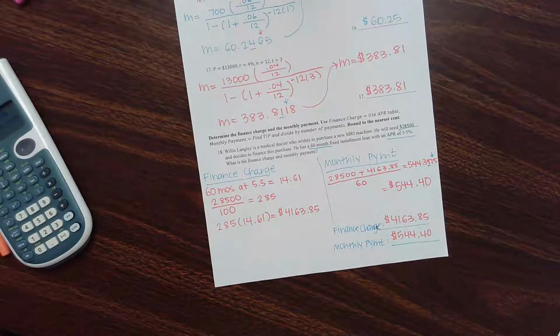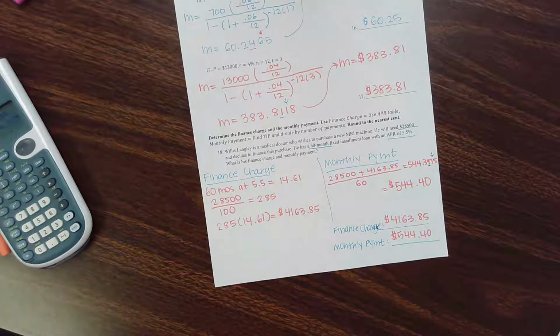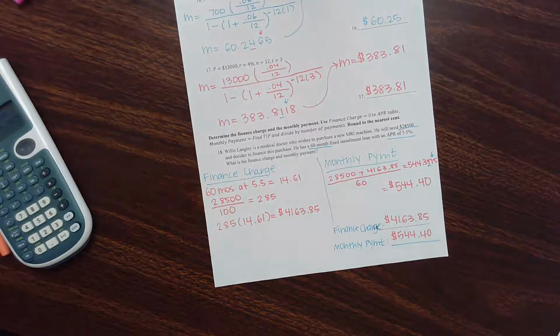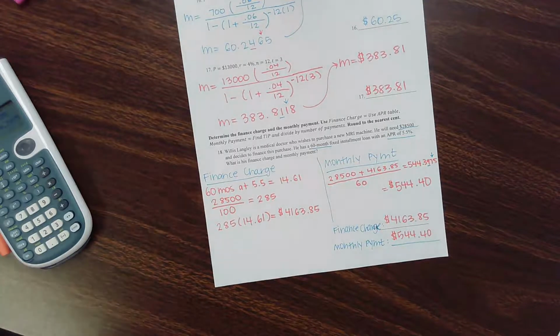19, 20, 21. 1, 2, 3, 4, 5, 6. We have 6 problems left. I think I'm gonna actually stop here so I can run to the bathroom. We could take a little 10-minute break, and then whenever we come back, we'll do those remaining 6 problems. And then obviously, if any questions that y'all have, I can answer them before I let y'all go. Okay?